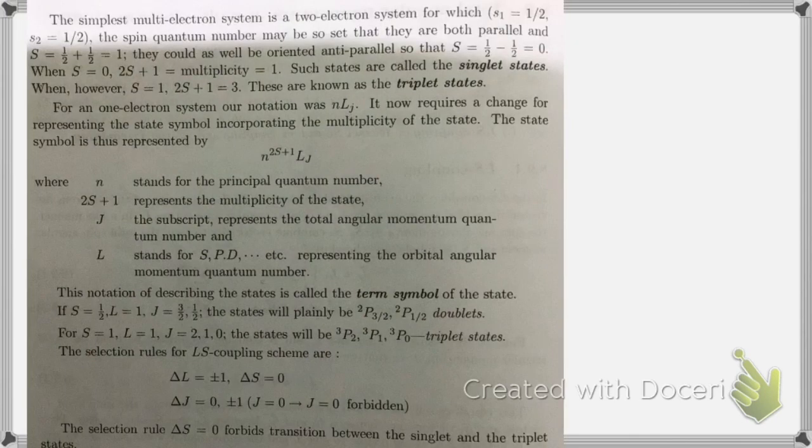You see, if you consider the case of the simplest multi-electron system, that is a 2-electron system, for which you will get the spin angular quantum numbers S1 and S2, each equal to half.